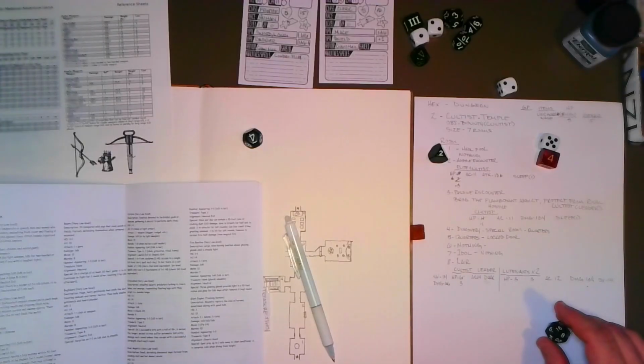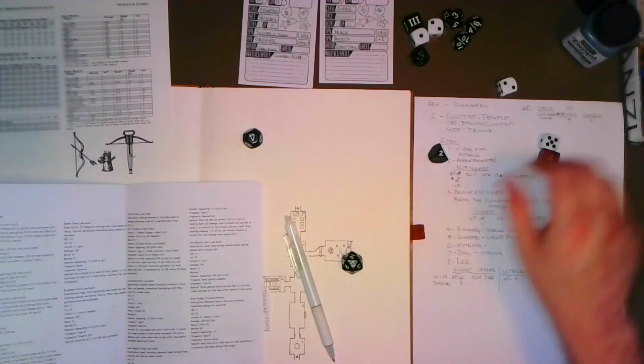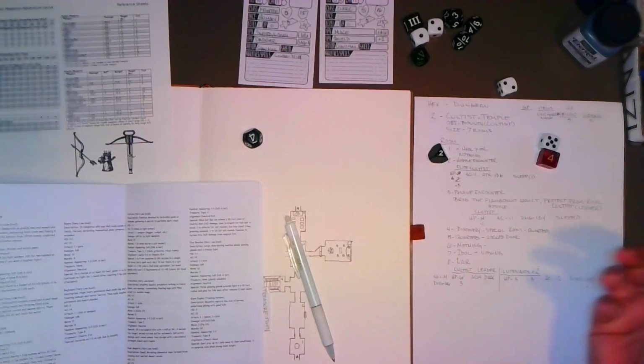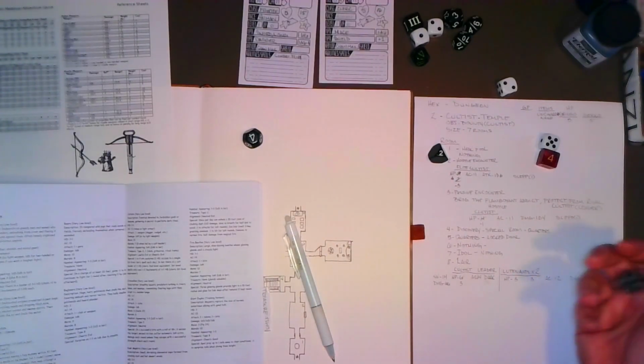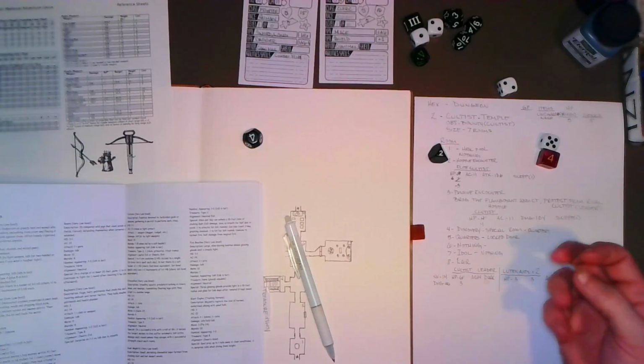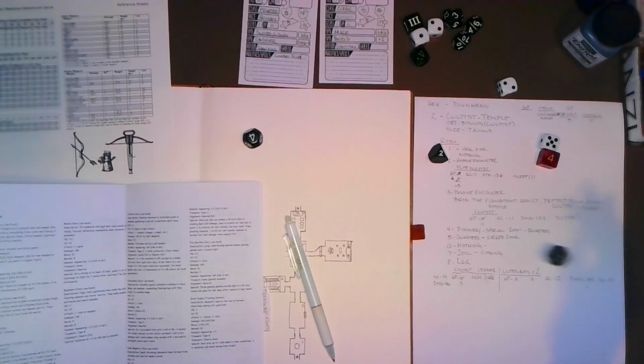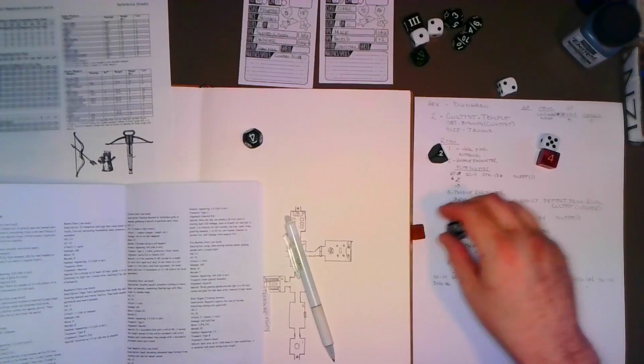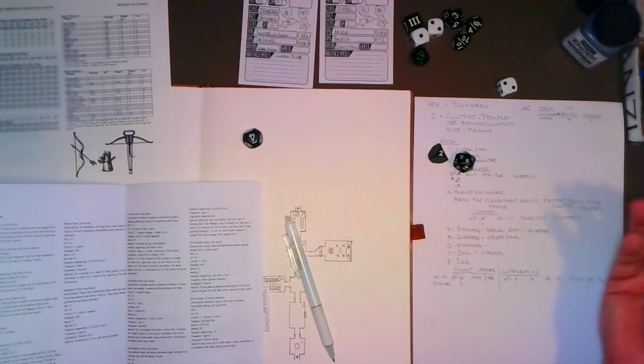Cult leader misses. Lieutenant 1, miss. Lieutenant 2, a 12. They missed. All 3 of them missed. They had initiative. So Gringo rolls on the cultist leader. 15 or better, plus 1. 10 again.